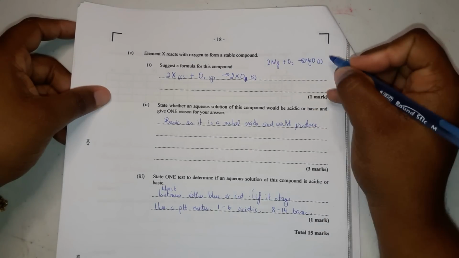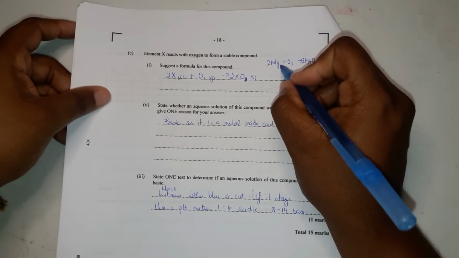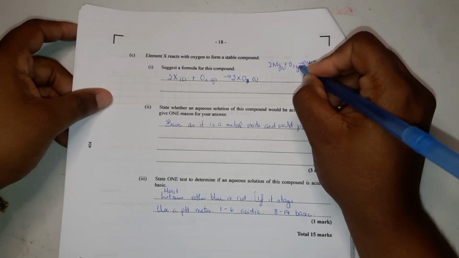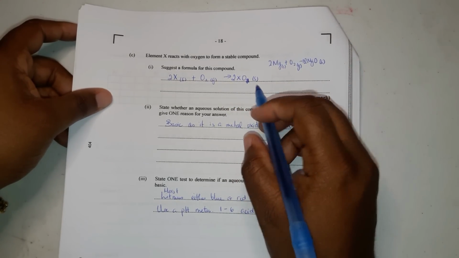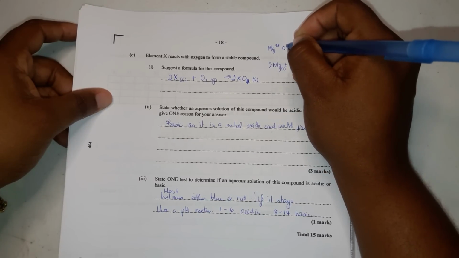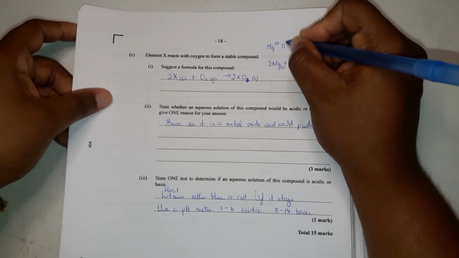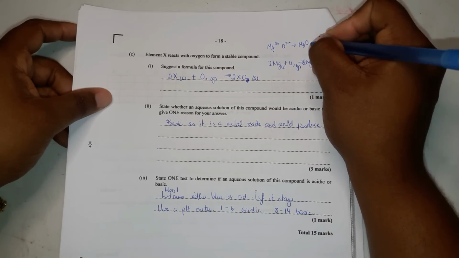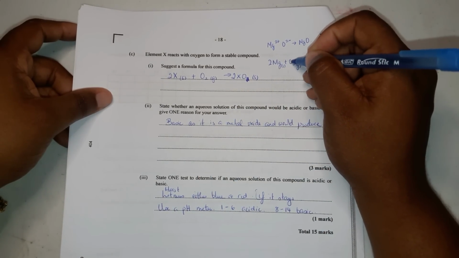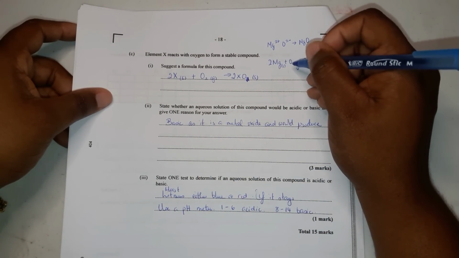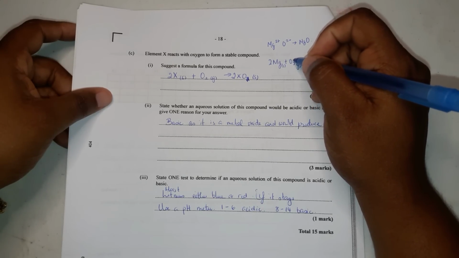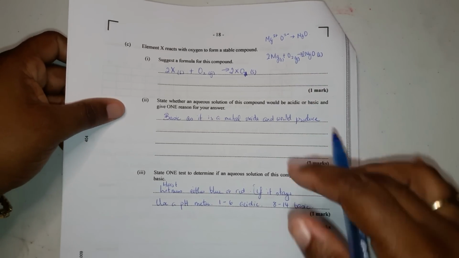And you get a solid. If you ever burn magnesium in here, you're going to get a beautiful white bright light, right? So this is pretty much how it should be, because remember magnesium is in group 2. So when it reacts with the oxygen, these two are going to cancel out to give you MgO, and then of course you balance out everything else afterwards, because the oxygen will be reacting as a diatomic molecule, right?